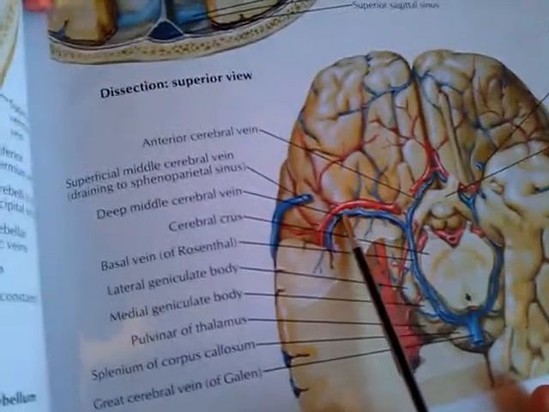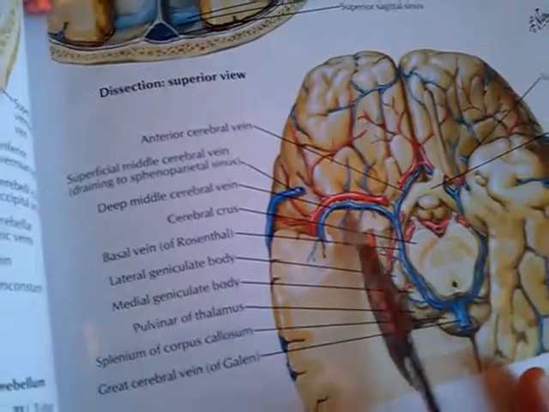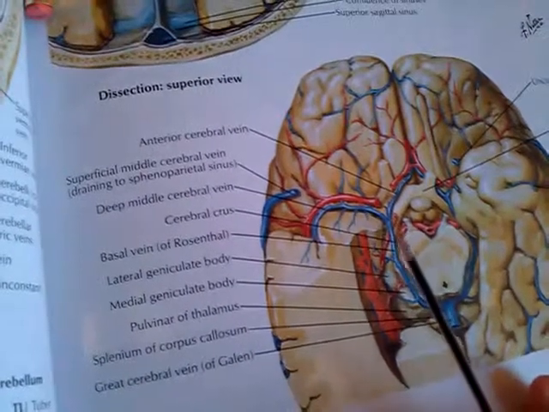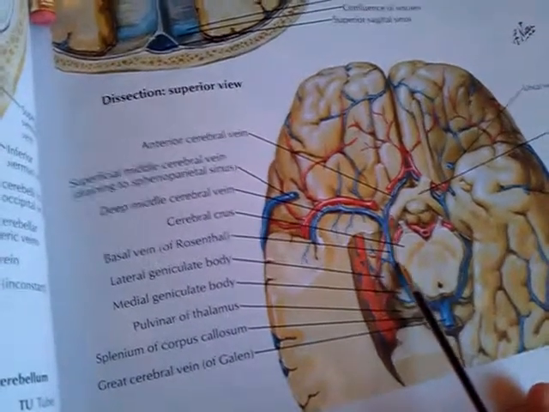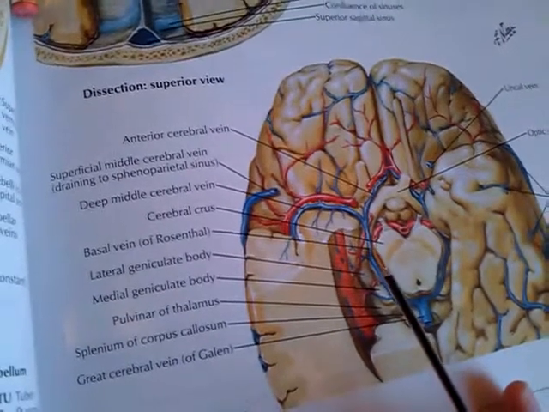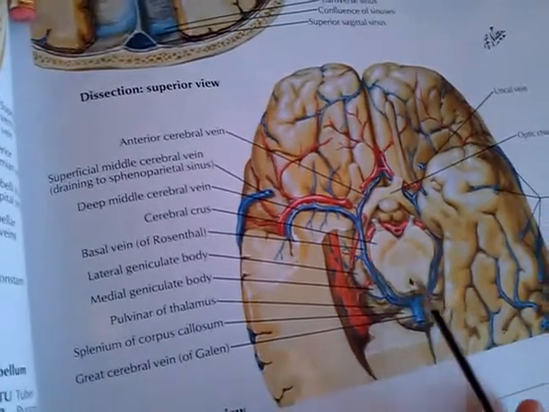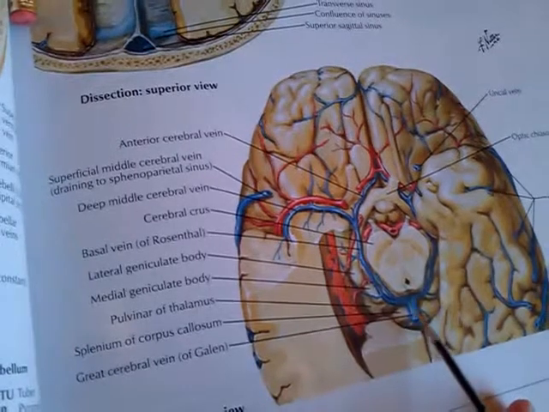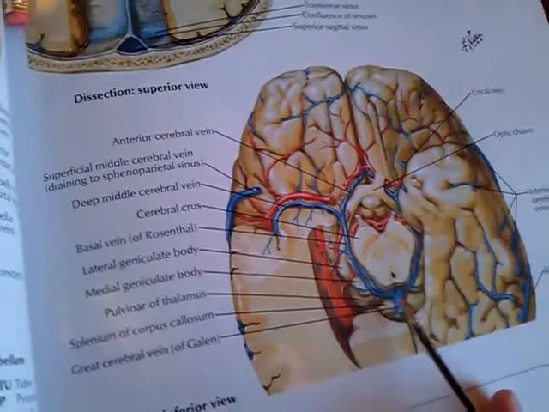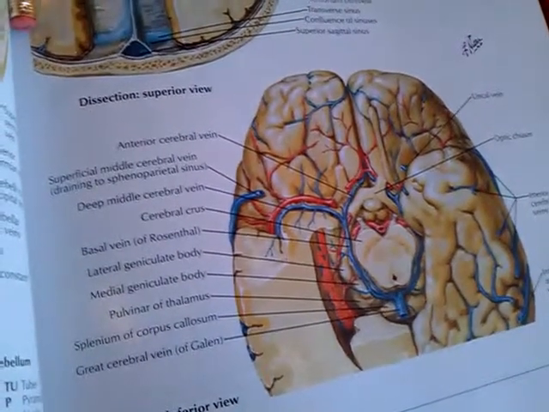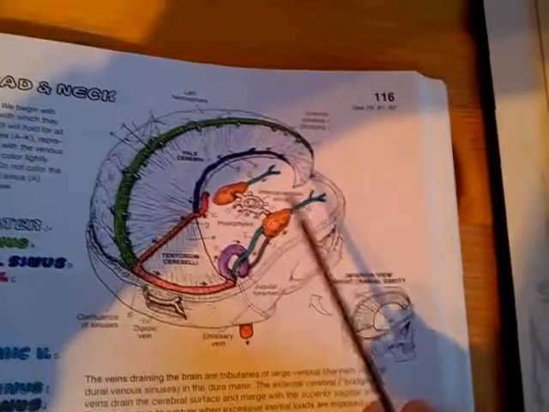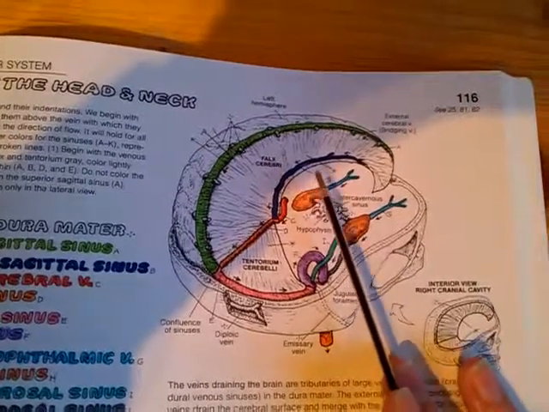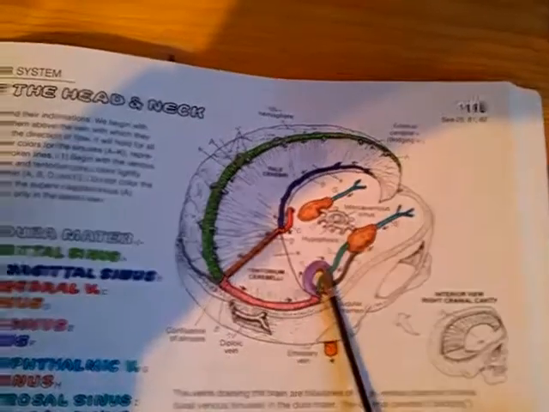The deep middle cerebral vein opens into the basal vein, which terminates in the greater cerebral vein, which drains into the inferior sagittal sinus. Then we have cerebellar veins, which drain into the inferior sagittal sinus and into the sigmoid sinus.